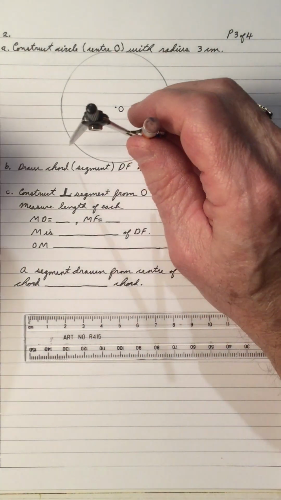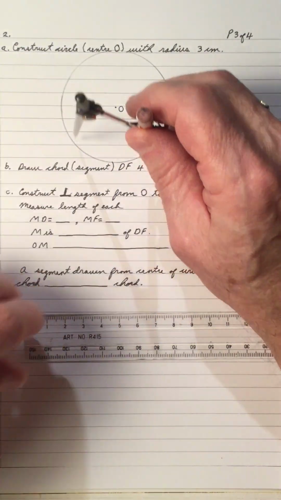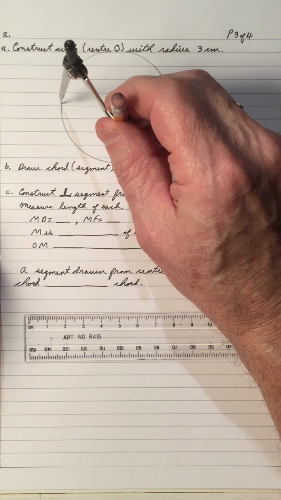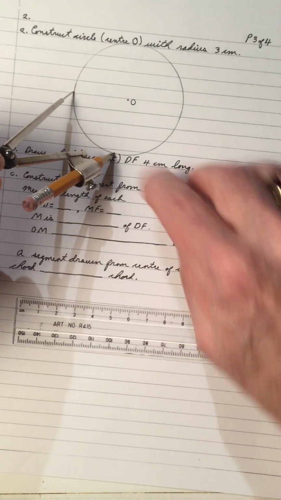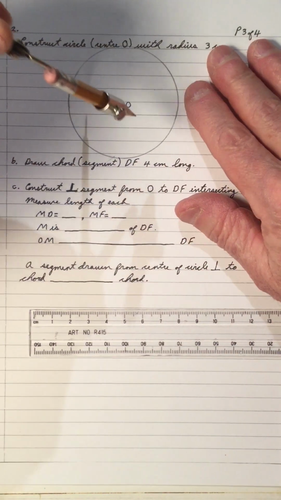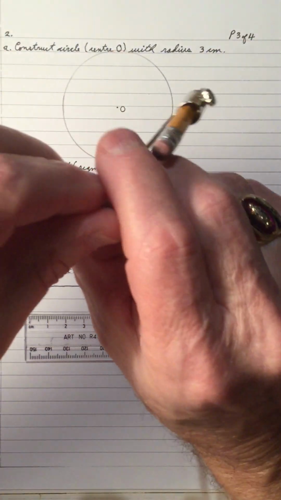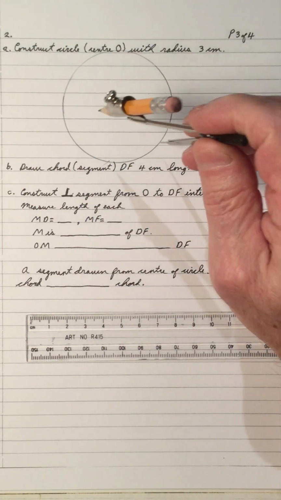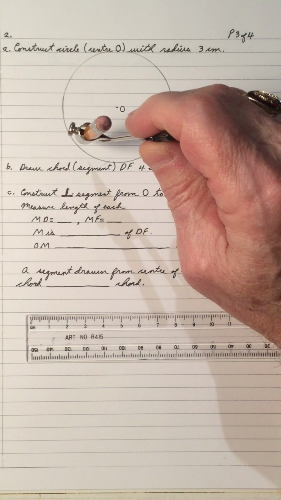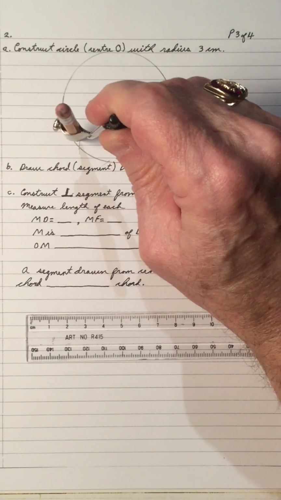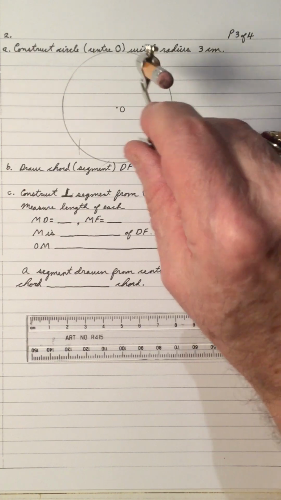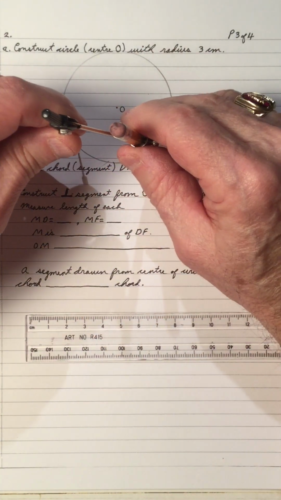So this compass has 4 centimeters. So I'm going to draw. No matter where, if I put it here, like that, and mark it, that's 4 centimeters from here to here. But let's, oh, I got my paper moved. Let's keep it straight up to us. Let's put it here. Now, there it is. I put it here. And let's go back to here and get that other point.